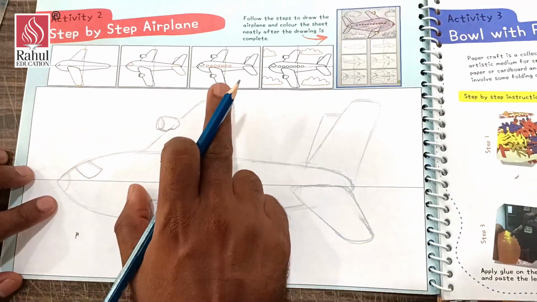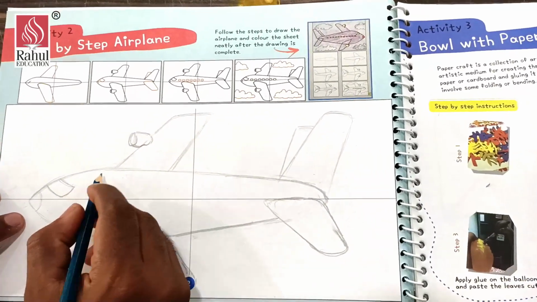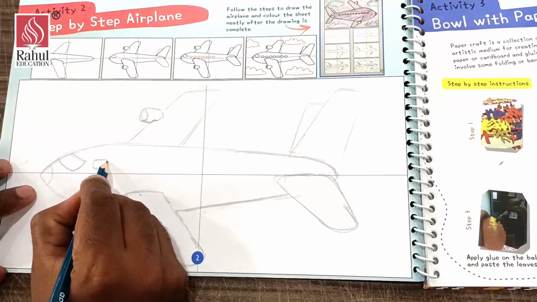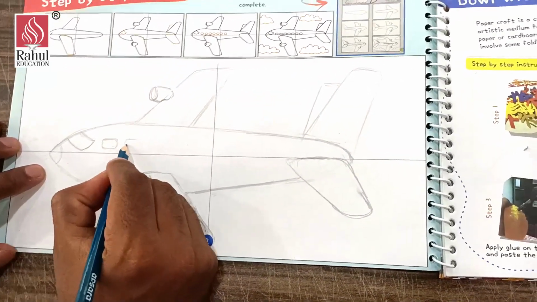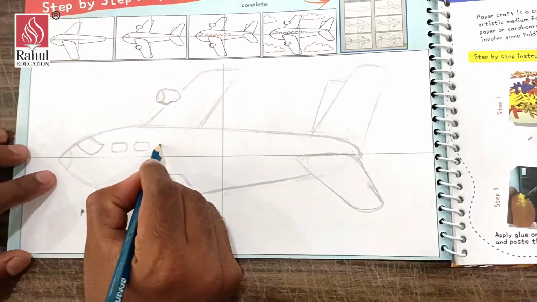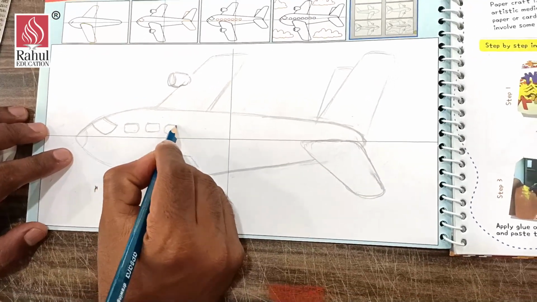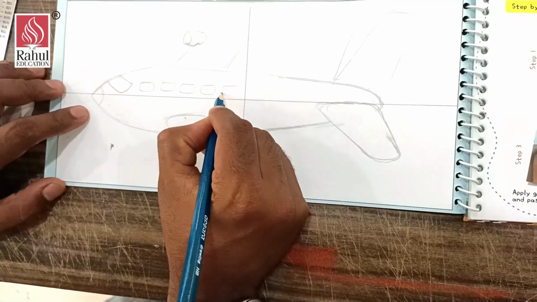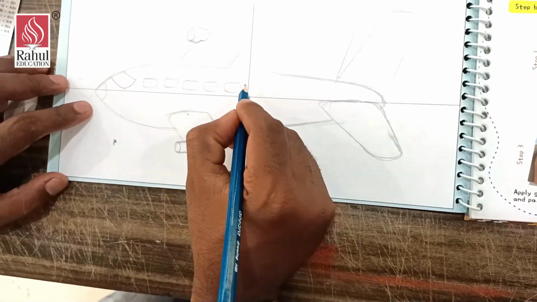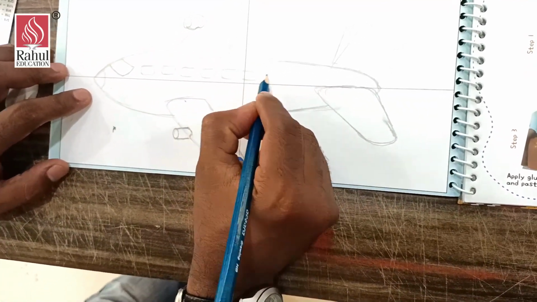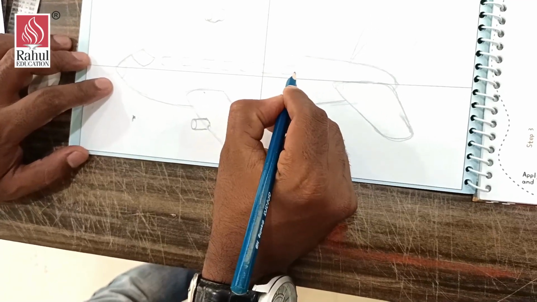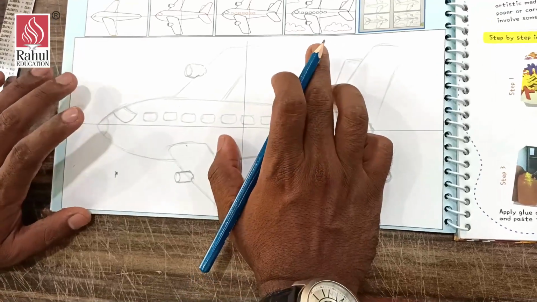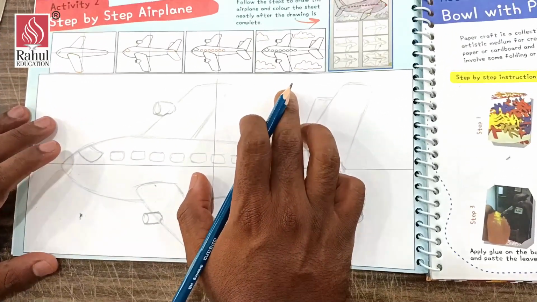We'll go with some details in third shape. We have to copy that windows same as it is. Small windows there. Like this. Like this. Like this. Then with some clouds we will complete the picture.